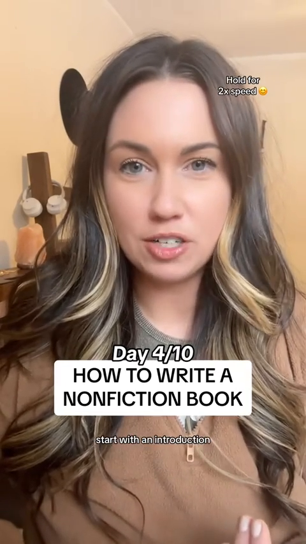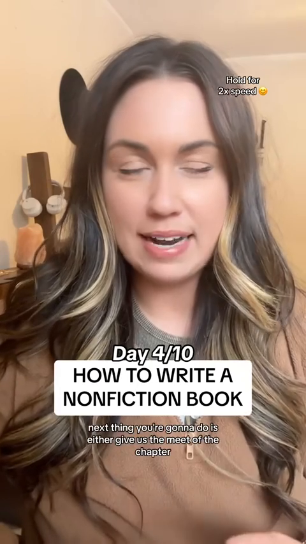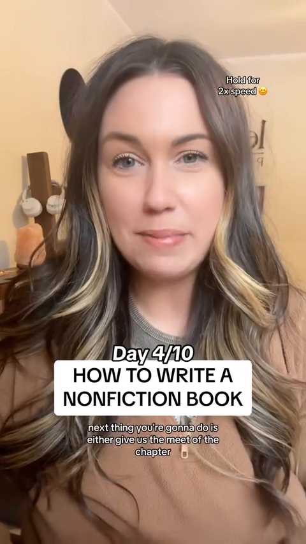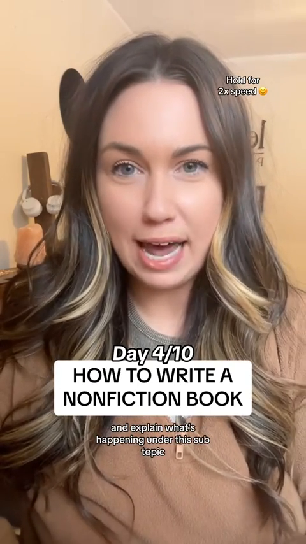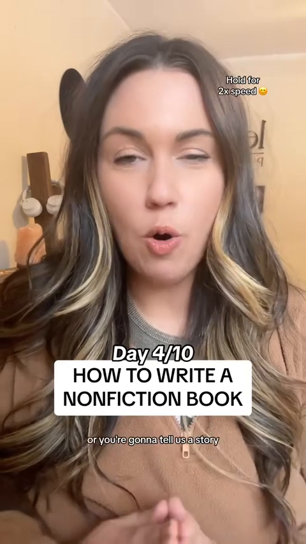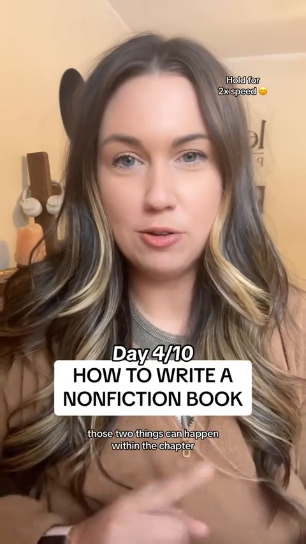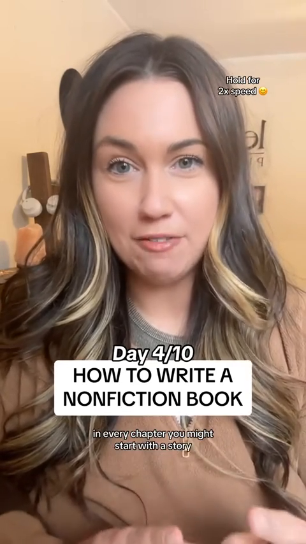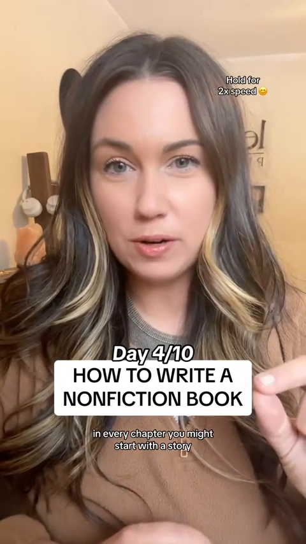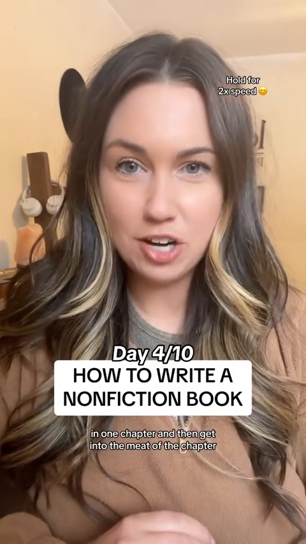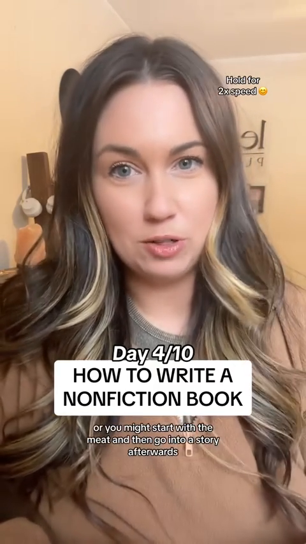Start with an introduction. It could be about 500 words. Next thing you're going to do is either give us the meat of the chapter and explain what's happening under this subtopic, or you're going to tell us a story. Those 2 things can happen within the chapter, in every chapter. You might start with a story in one chapter and then get into the meat of the chapter, or you might start with the meat and then go into a story afterwards.